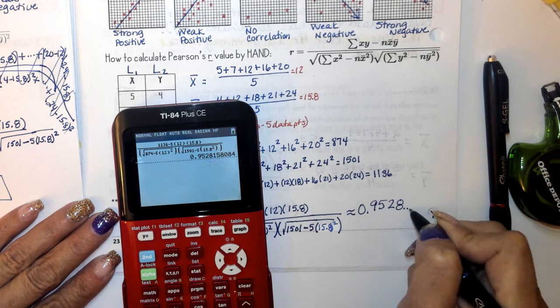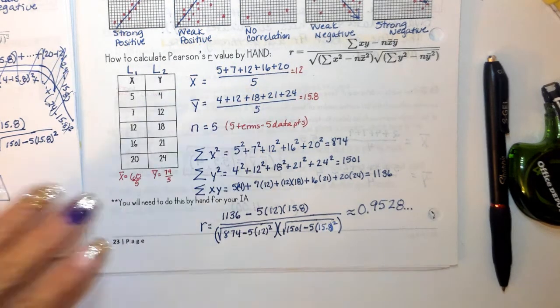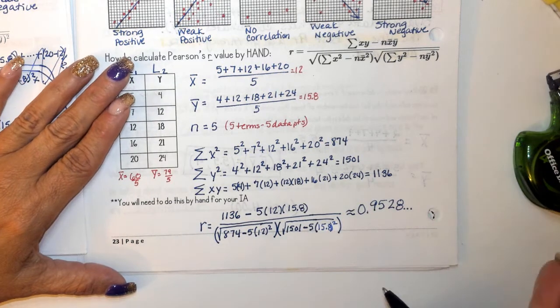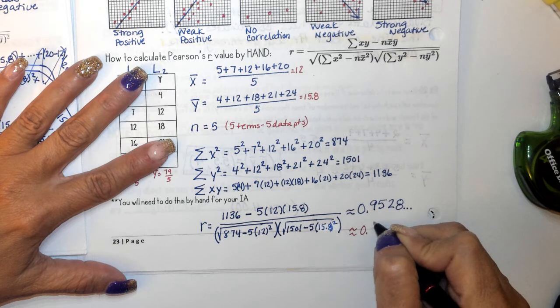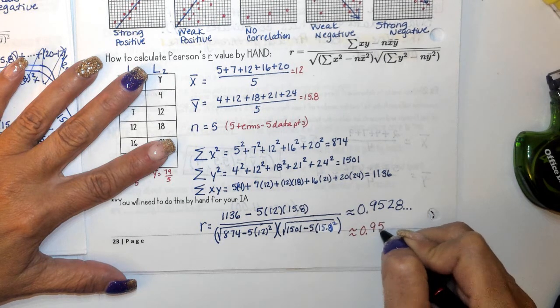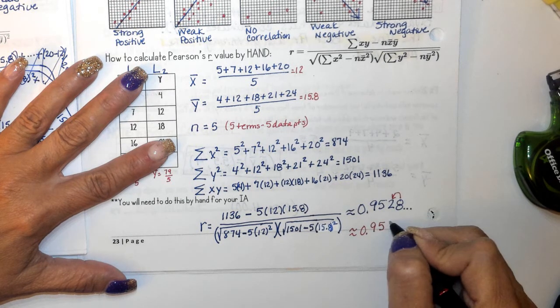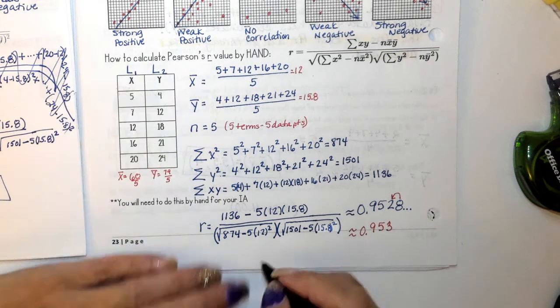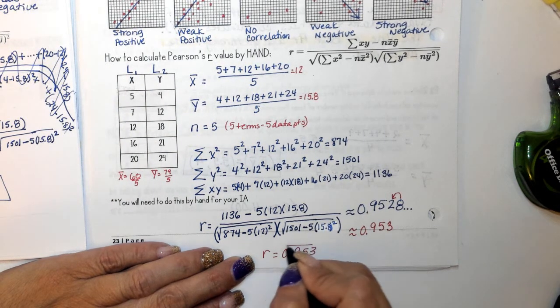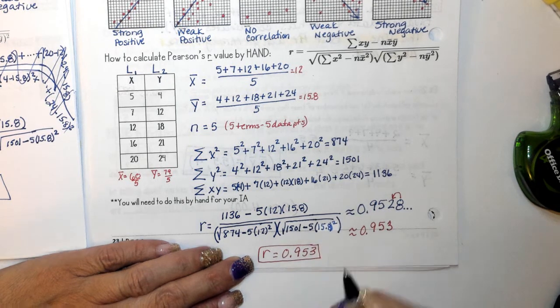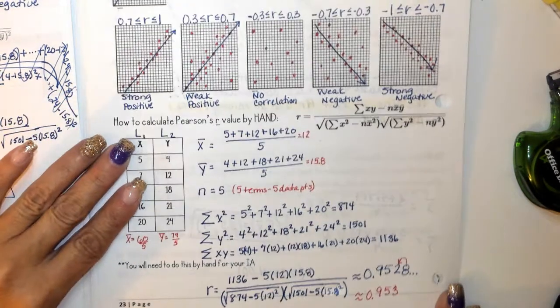Okay, so 0.9528 ... just meaning it goes on and on. But I need to do 3 sig figs. So I'm going to say it's approximately 0.95. The 8 rounds the 2 to a 3. So R equals 0.953. Now, just looking at the R value, which category does that fall in?